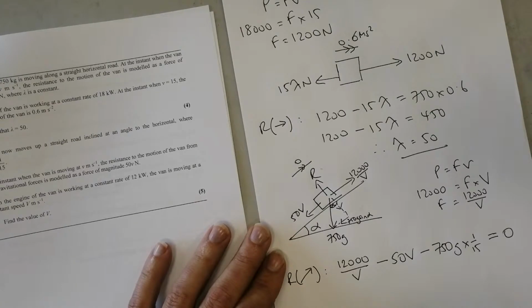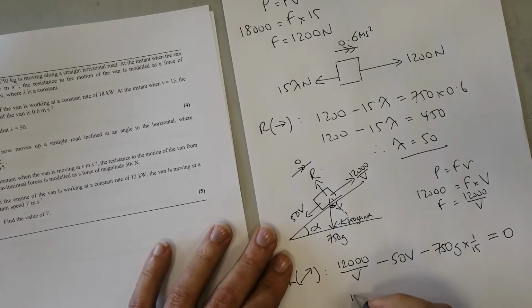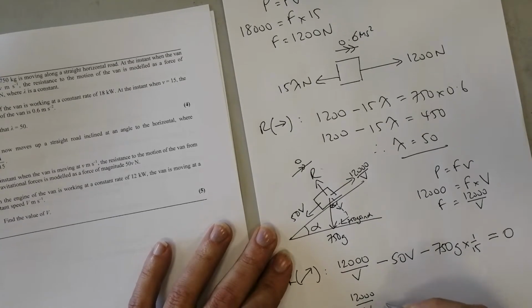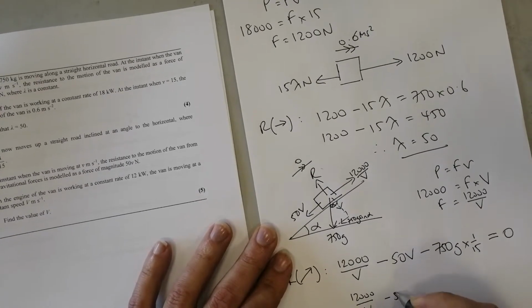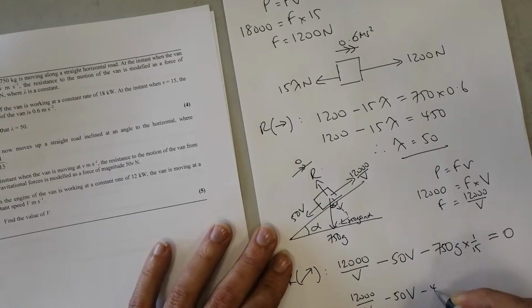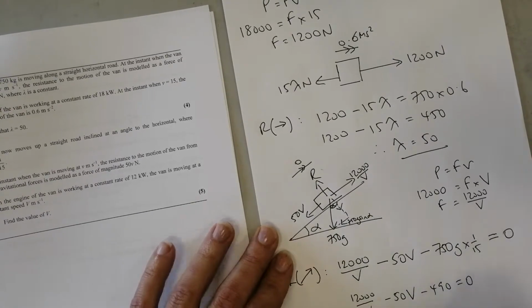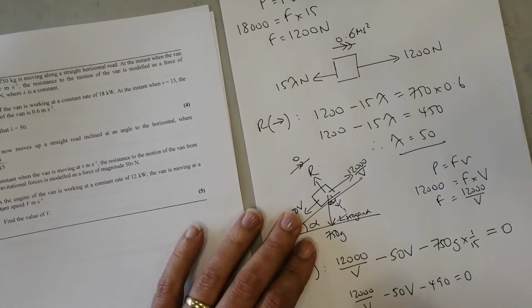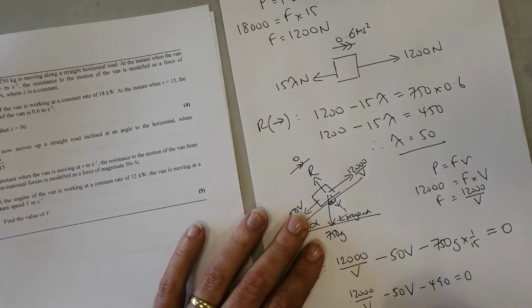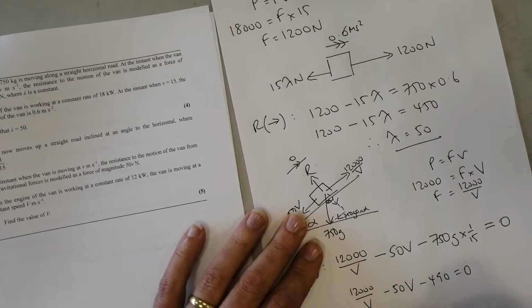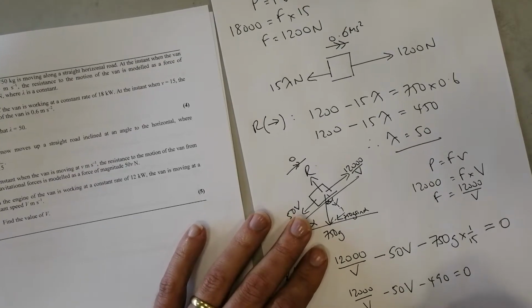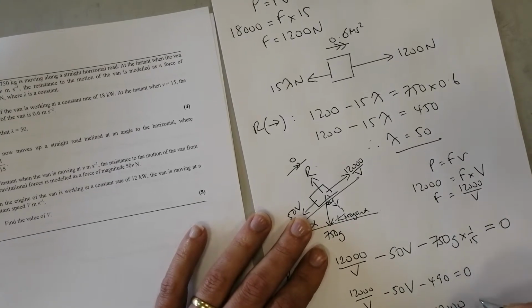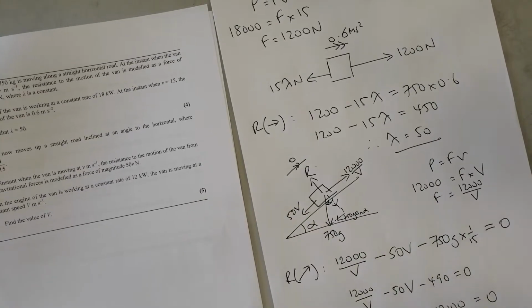If we simplify it and rearrange, we will get 12,000 over v minus 50v minus 490 is equal to 0. So that will give us that 50v squared plus 490v minus 12,000 is equal to 0.